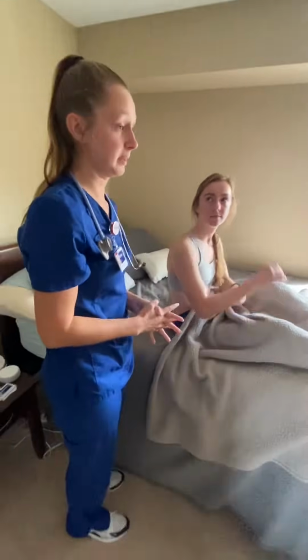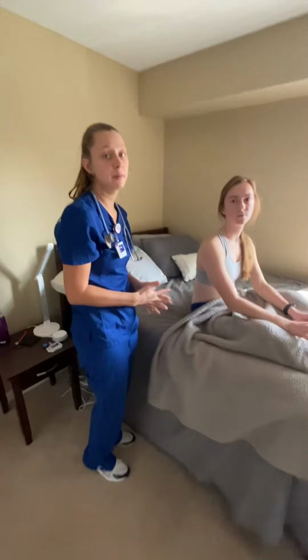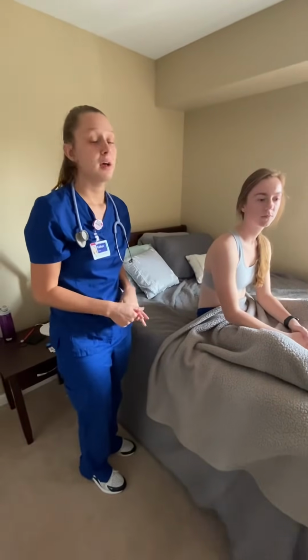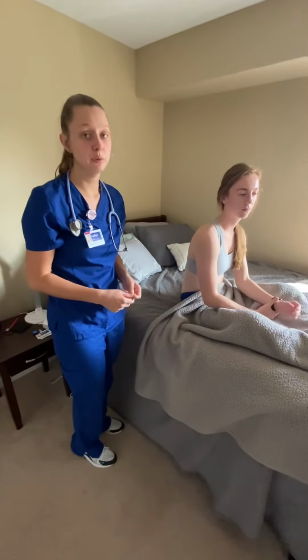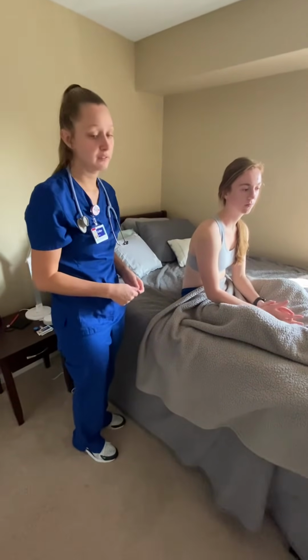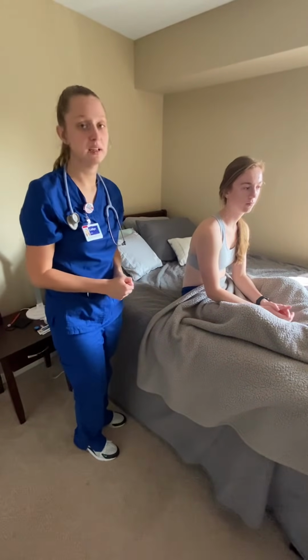So now I'm going to place my patient in a comfortable position. I will lower the bed to the lowest position. I will make sure the call light is in reach, items are in reach, and I would put the safety rails up x2, and then check for a safe environment, and then I would document my findings.